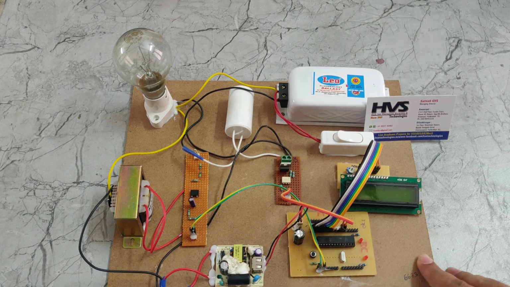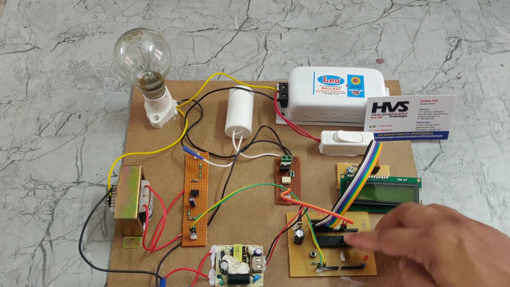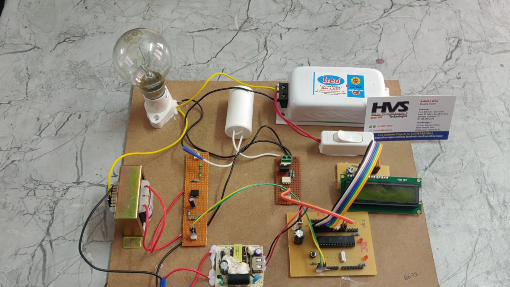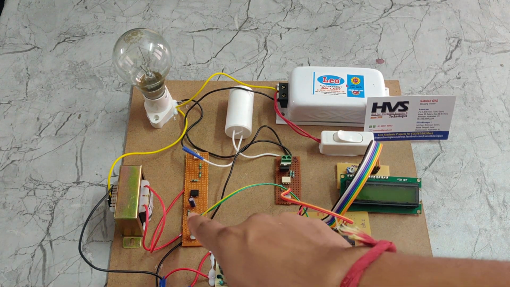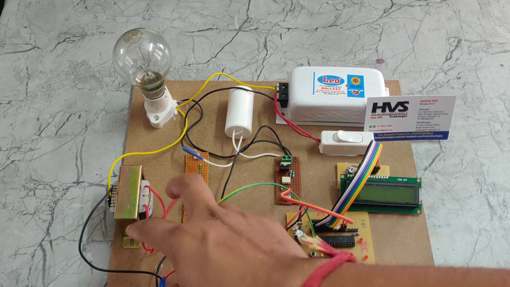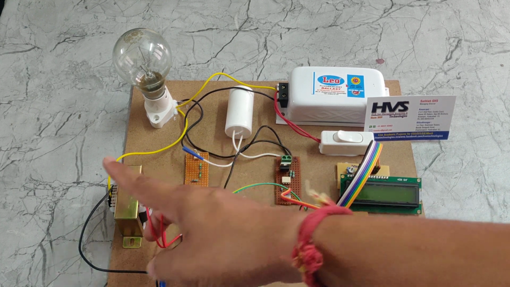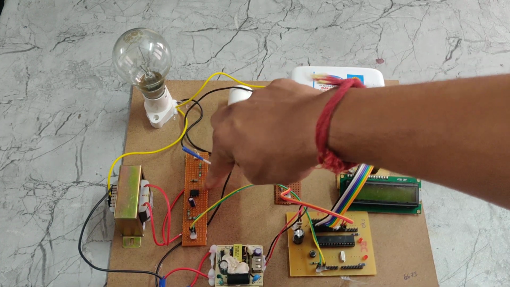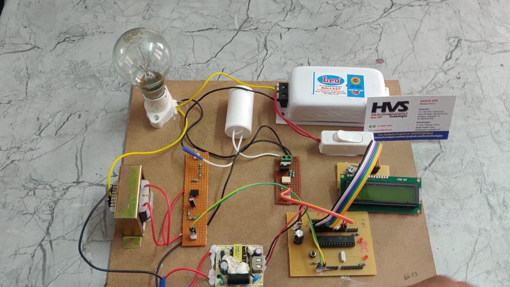If the input signal is varying, then it will give a signal to the thyristor board. The zero crossing detector detects the current values using this CT transformer. The CT transformer gives the power supply to this rectifier. The rectifier converts AC to DC, so that digital values can be read by this PIC microcontroller.